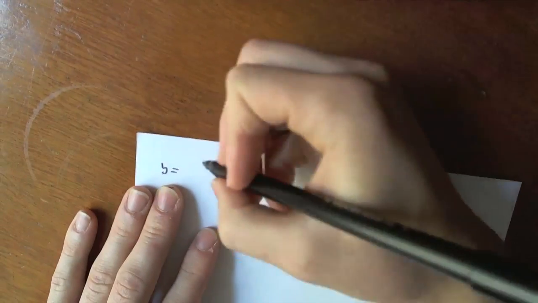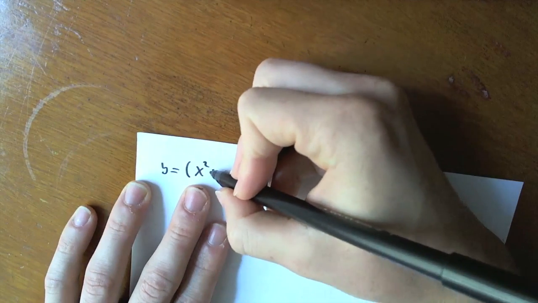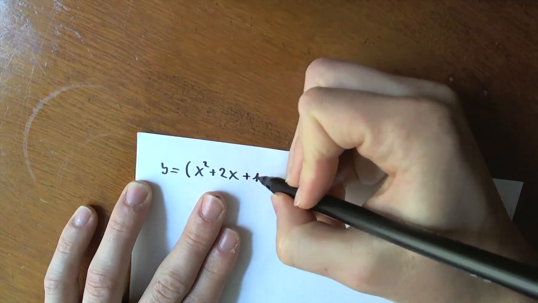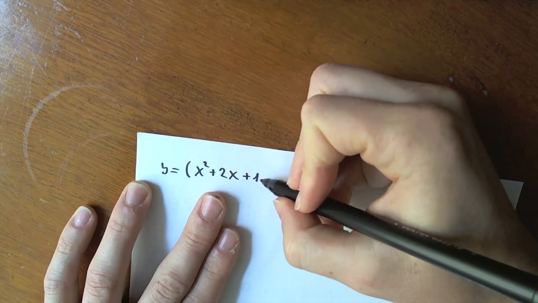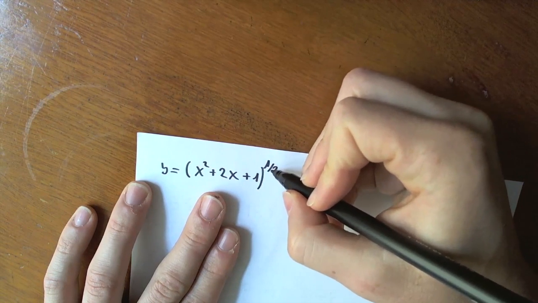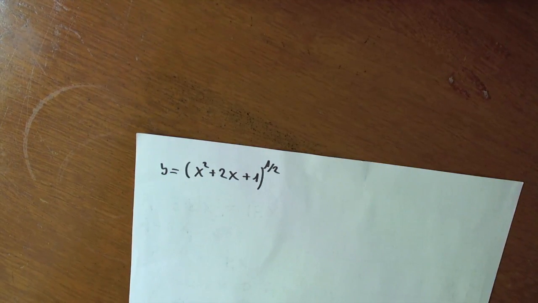Well, let me think of an easy example. Okay, let's make it a little more complicated. If we have this function, x squared plus 2x plus 1, and the power is a half, 1 divided by 2. This is a half. So you may be now a little confused.